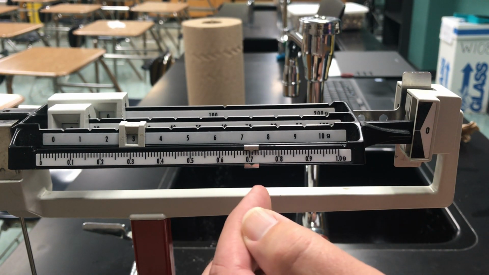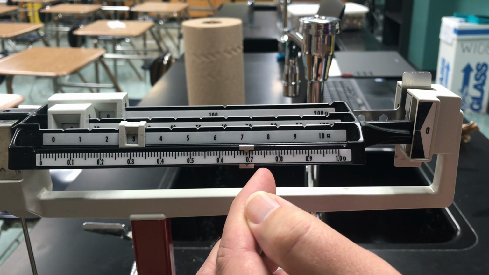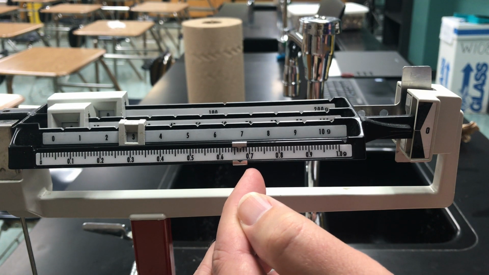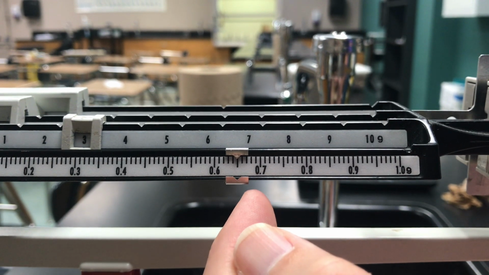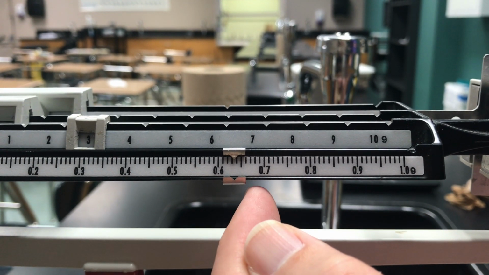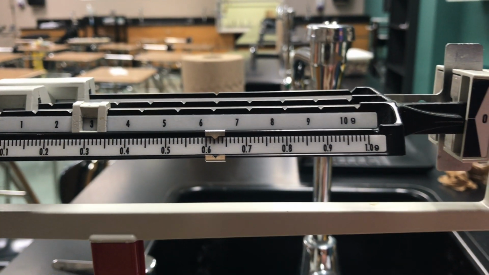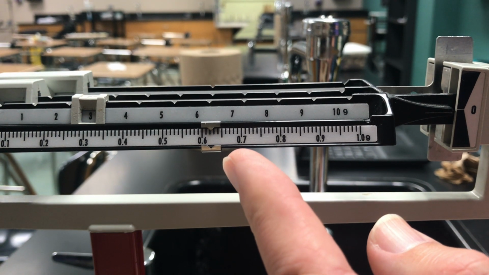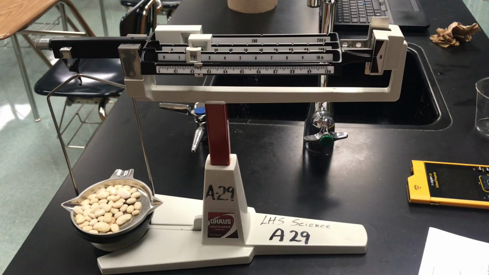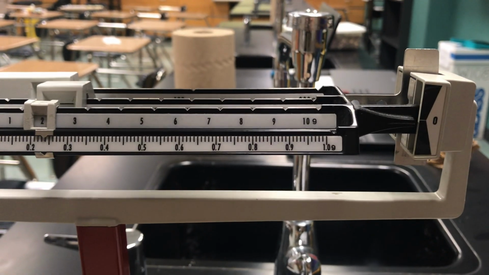All right, and so that is going to be very close for us. I'm going to tap that back just a little. All right, and so the final value for the black beans appears to be 3.622.